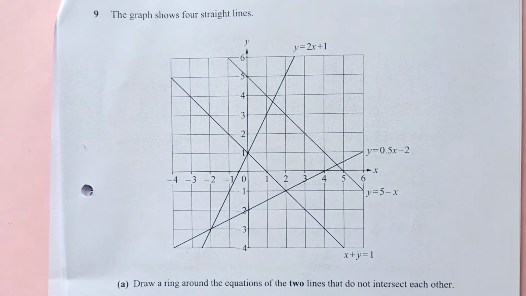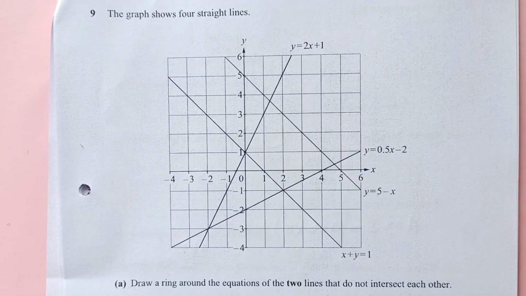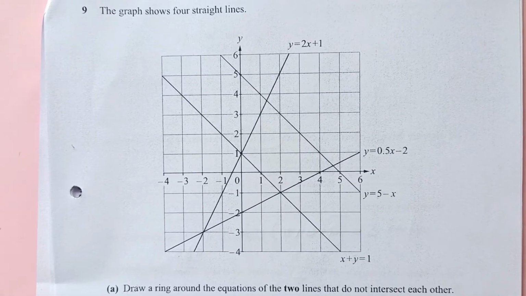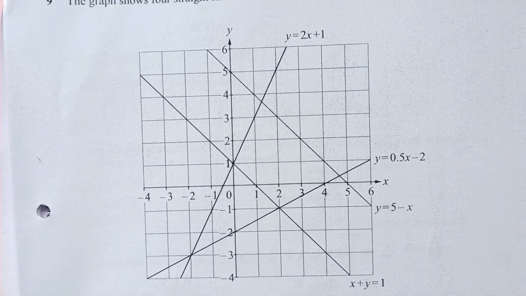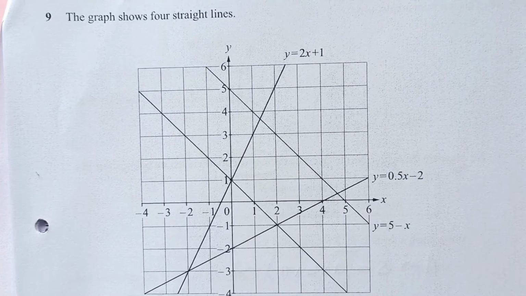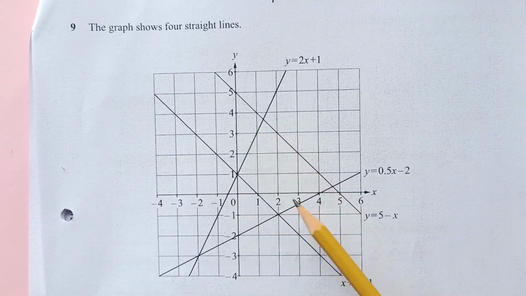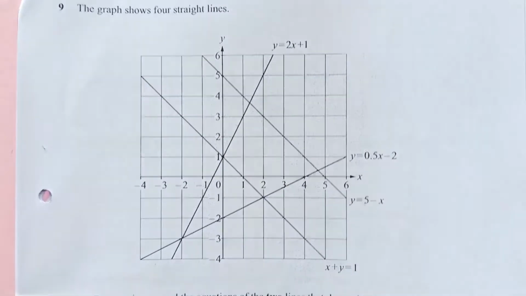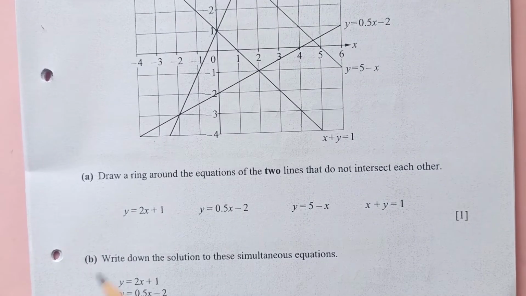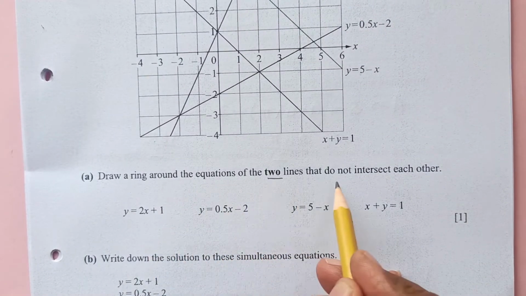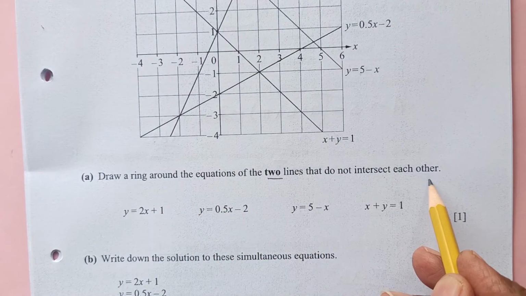Here we have another similar question that we did previously also. The graph shows the straight lines. You can see some straight lines here. 1, 2, 3, 4. 4 lines are there. Let's see what is the question. The question is draw a ring around the equation of 2 lines that do not intersect each other.